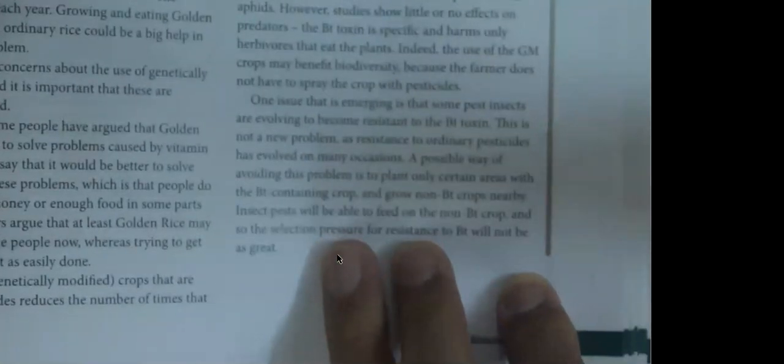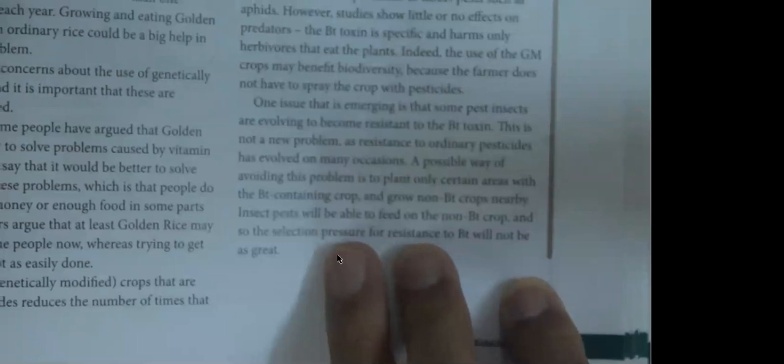So do you have anything in your mind you would like to share about this process, genetic engineering? Have you heard or read about it?